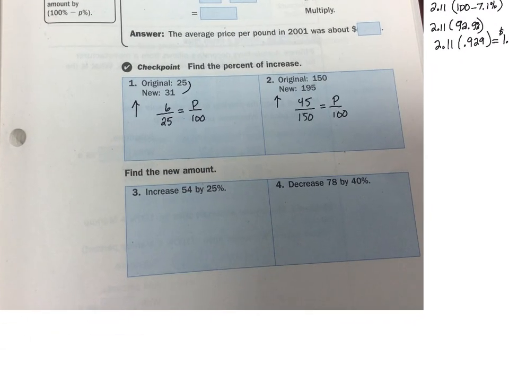Number 3 and 4, it says find the new amount. We're going to increase 54 by 25%. There are two different ways to do it. I'm just going to show you one. I'm going to take 54 times 0.25, and I get 13.50. And since it's an increase, like you're tipping somebody, you have to add it back on. You're going to take 54 plus 13.5, which is equal to 67.5.